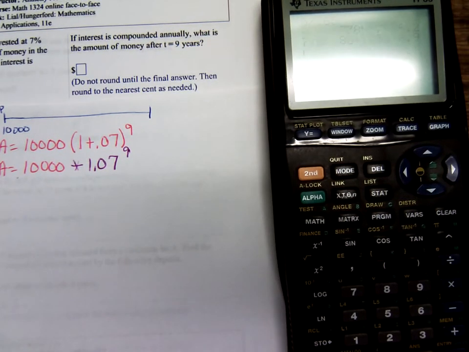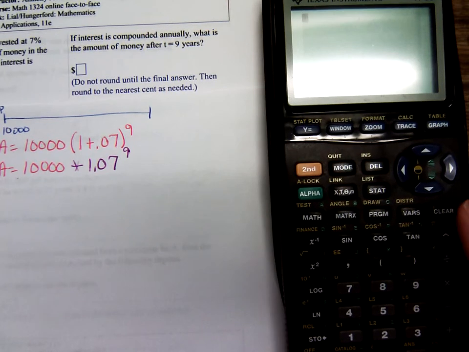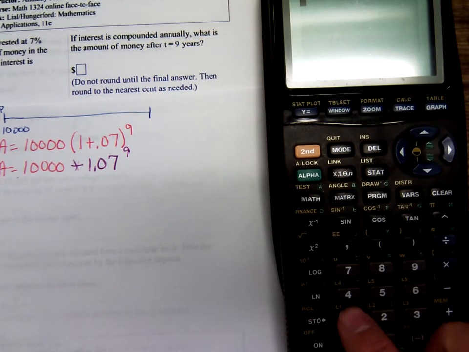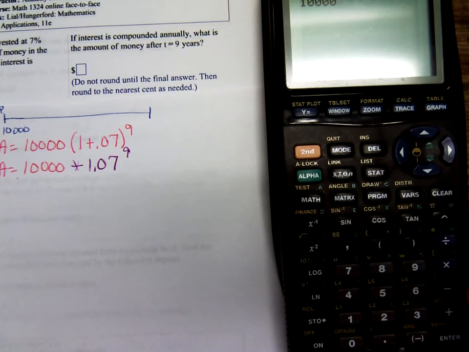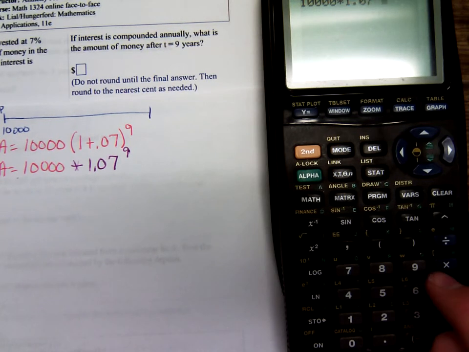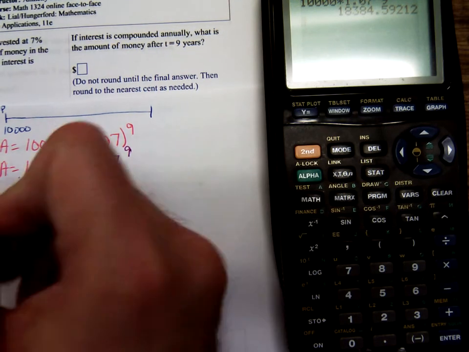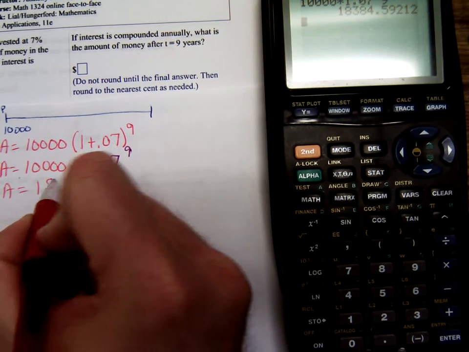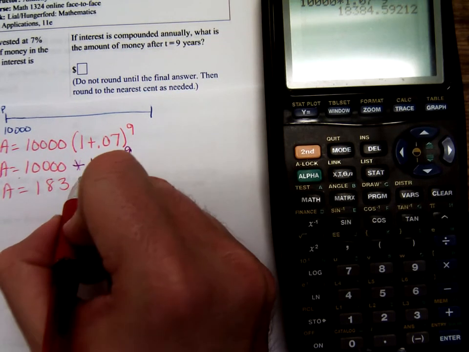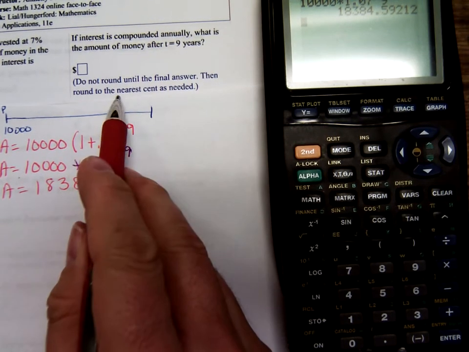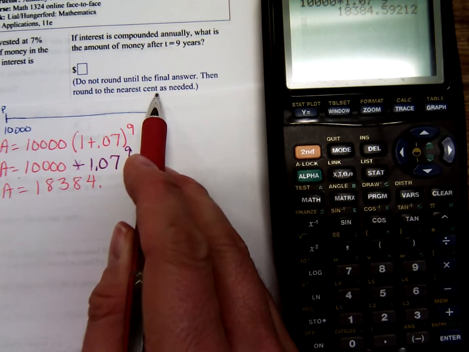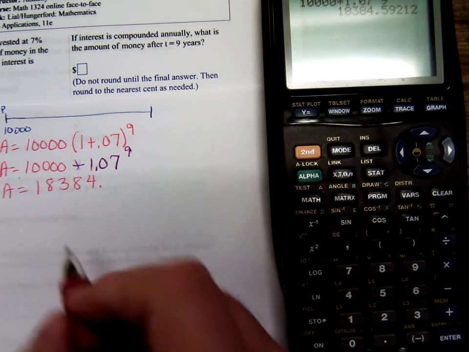Punching this in, let's see. Clear all of that. I said 1,000. I meant 10,000 times 1.07 raised to the 9th. $18,387.384. We're told round to the nearest cent. So what would we call that? 59 cents?